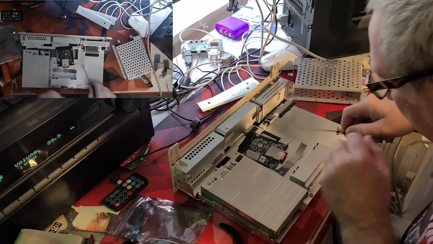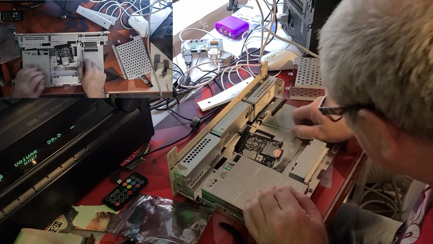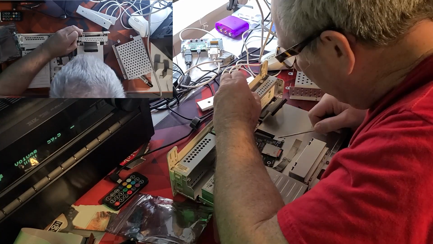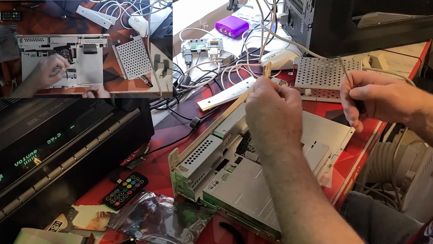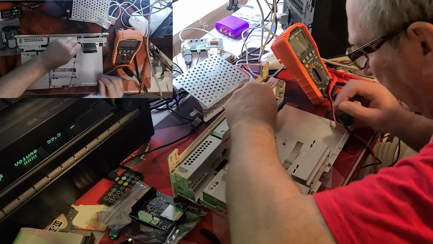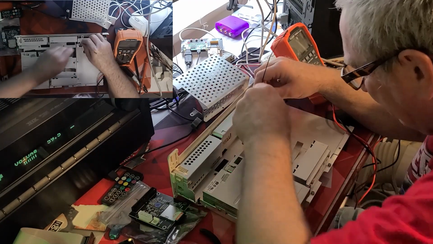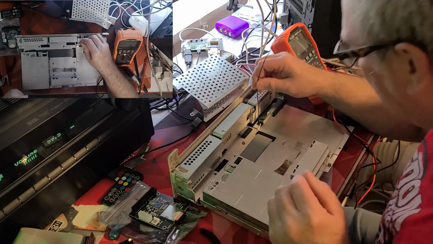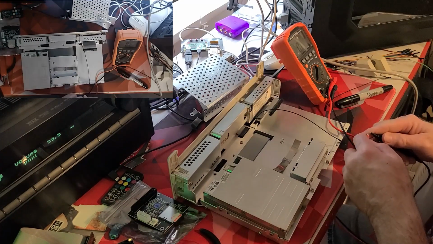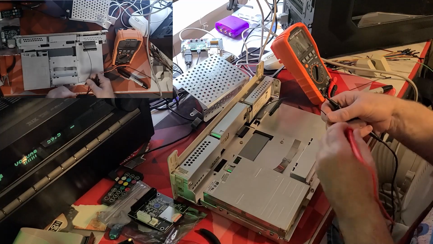Alright, so here I'm removing that little bitty connector. Yeah, so there's some of those aforementioned DuPont jumper wires. If you really jam them down in there, they feel like they made a connection.